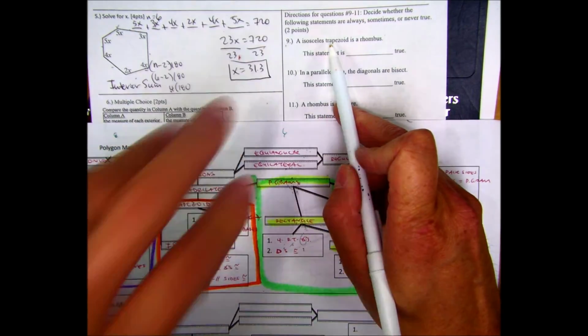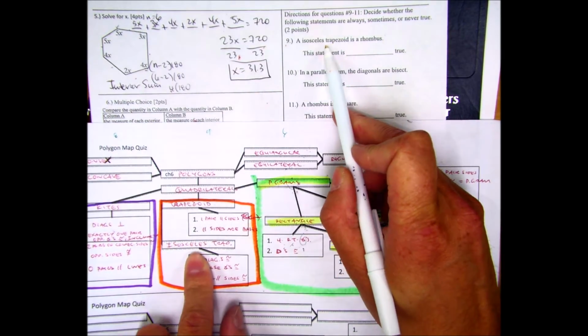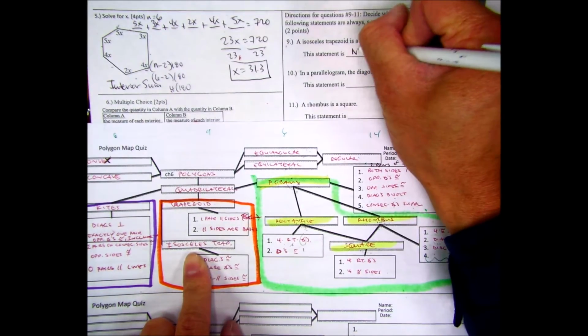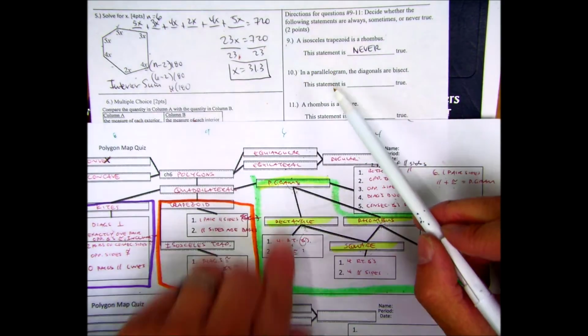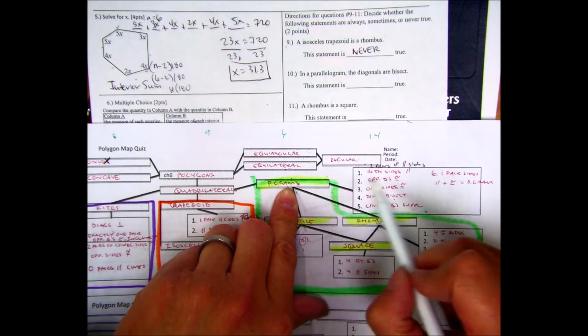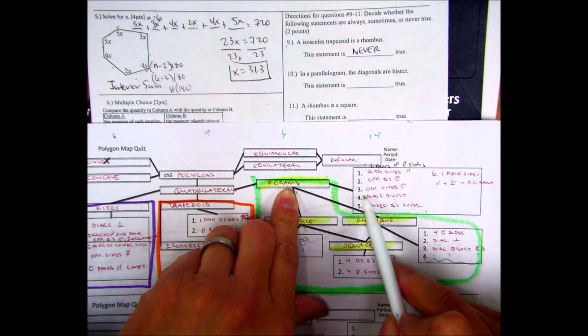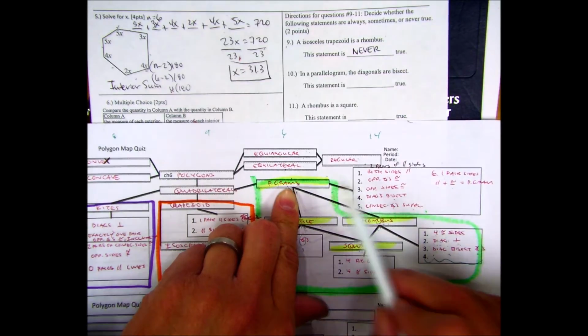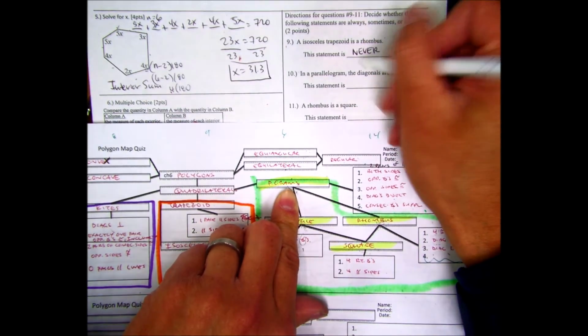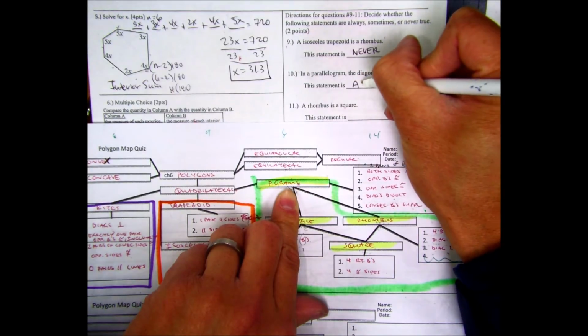The isosceles trapezoid, so I'm going to locate that. That's here in orange, is a rhombus. Okay, so here you are going sideways into different branches. So different branches sideways, the answer is never. Never. In a parallelogram, so here's a parallelogram. And remember, you're going to this box, the diagonals bisect. So that is a characteristic, or a property, of a parallelogram. So you're not going sideways there. It's just in a parallelogram, is this one of the properties? That is always true.